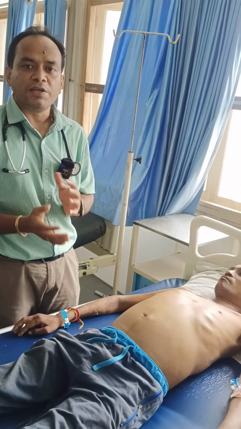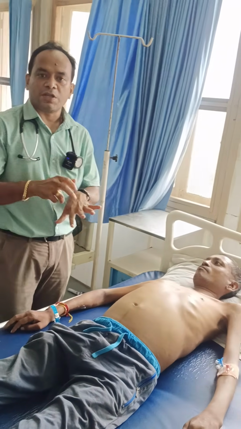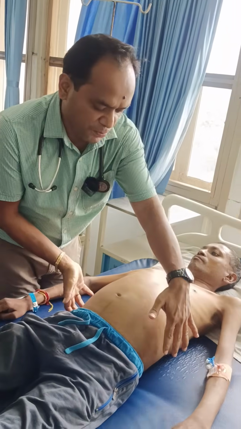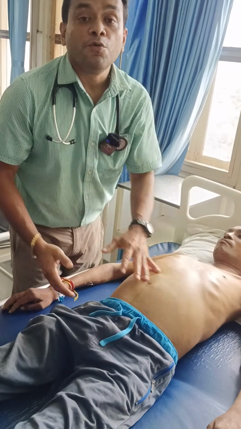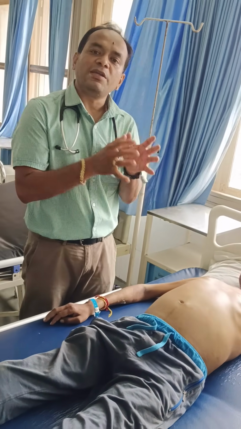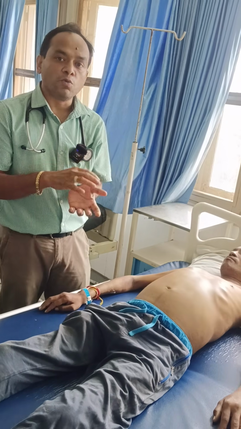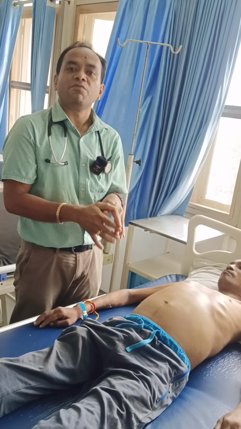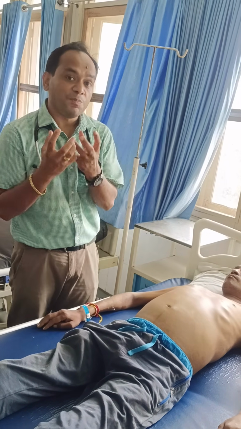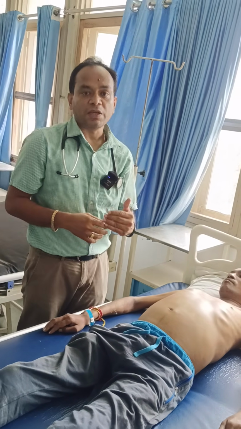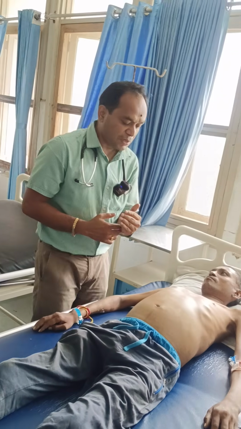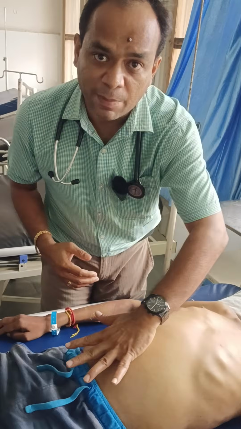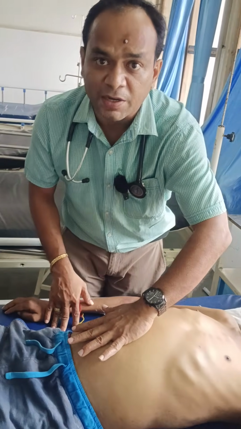Coming next to the shifting dullness test. Now what is shifting dullness test? We know that the percussion of the abdomen is tympanic. So when there is accumulation of fluid inside the abdomen, wherever the fluid is, it will be a dull note. But if by any maneuver we shift that fluid and then again percuss that same area, we will get a tympanic note. That is the basic mechanism of shifting dullness. So for doing the shifting dullness, we usually keep our fingers parallel to the long axis of the abdomen. That is the basic thing that we should be paying attention to.